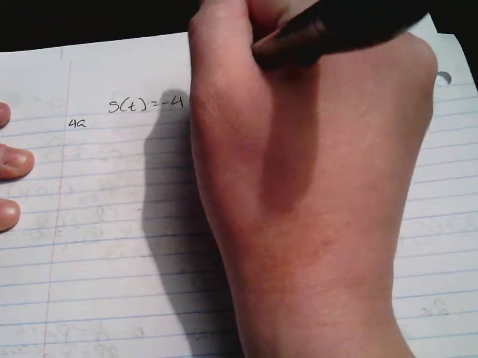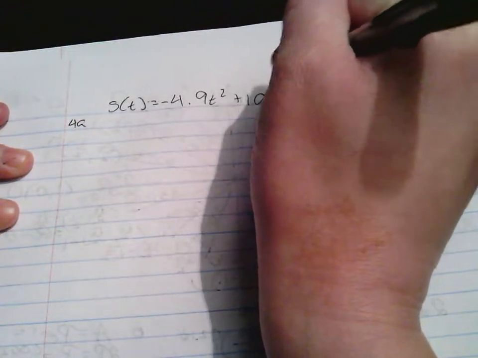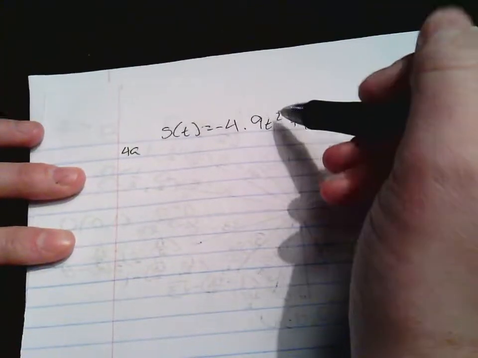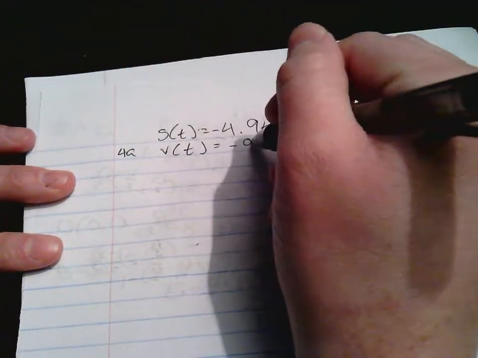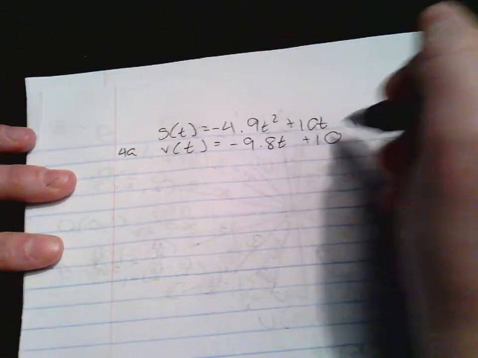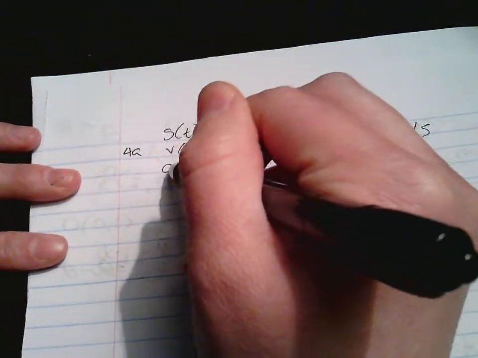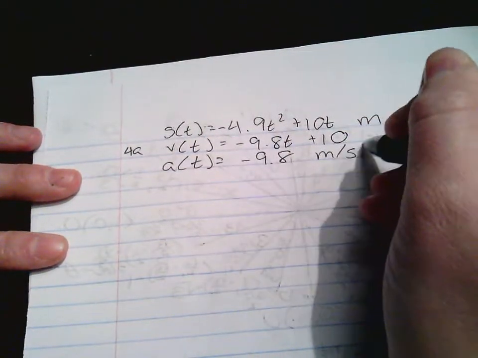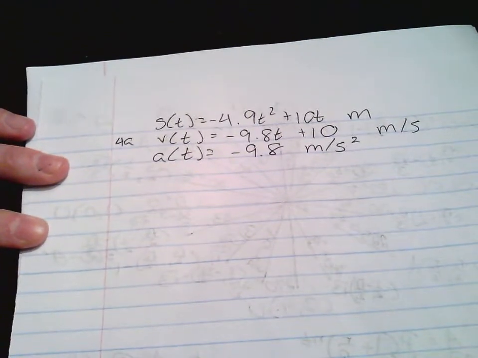So for velocity, we got s of t is negative 4.9 t squared plus 10t meters. This is the position function. Then you got 2 times negative 4.9 is negative 9.8t plus 10 meters per second. A of t is the derivative of that, which is going to be negative 9.8 meters per second squared. Every time you do a derivative, you add a time.